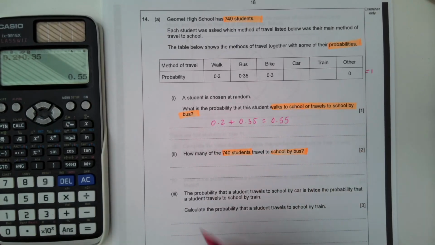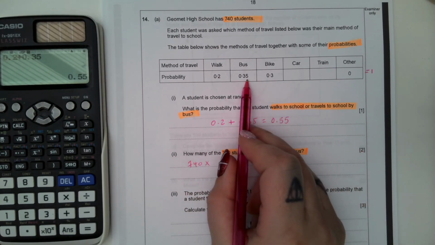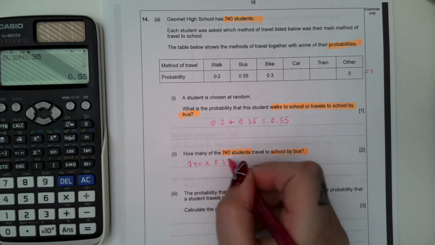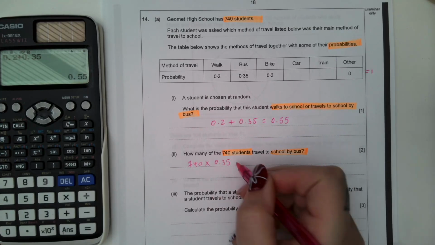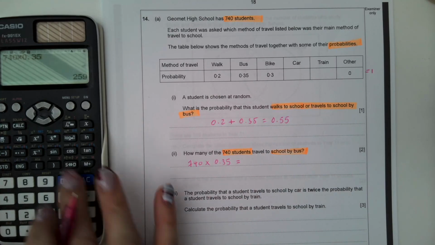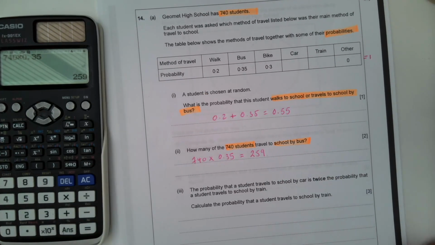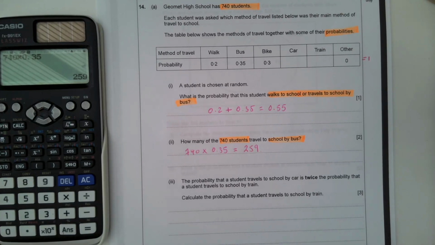Okay, so there are 740 students in total, and the probability that they travelled by bus is 0.35. So if we do 740 times 0.35, that gives us 259 students that travel to school by bus.